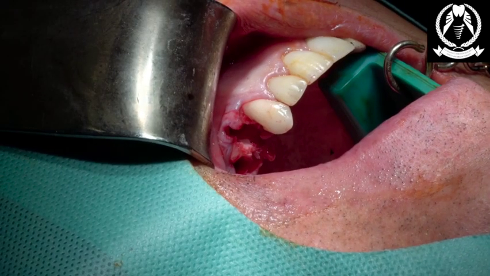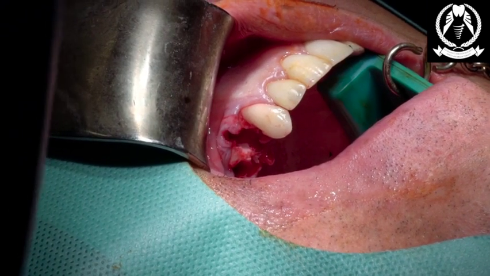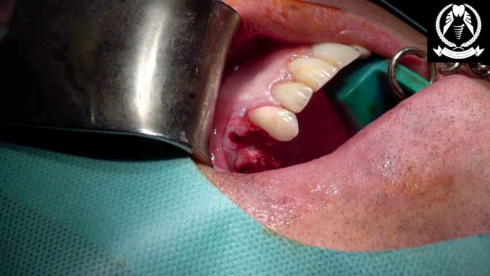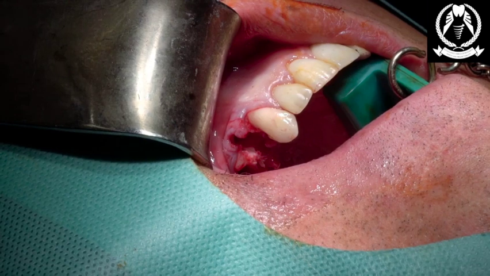Okay, can you set the figures to 70 on the bottom? Yeah, that's fine. 3.5 by 15 millimeter implant.